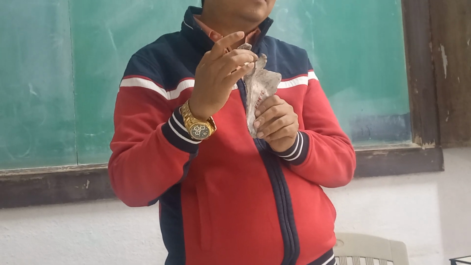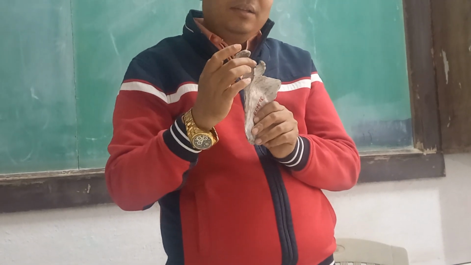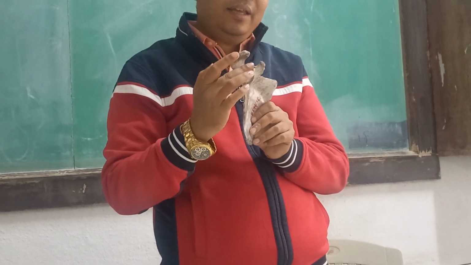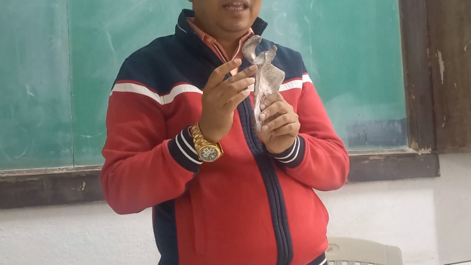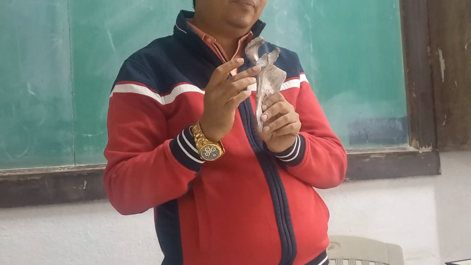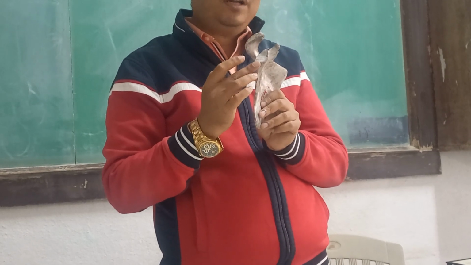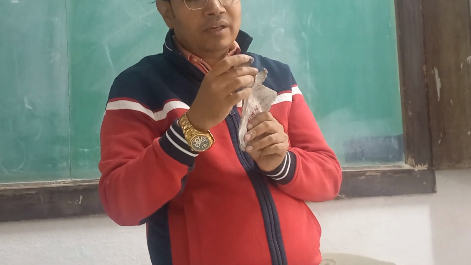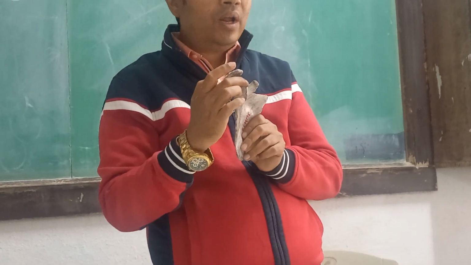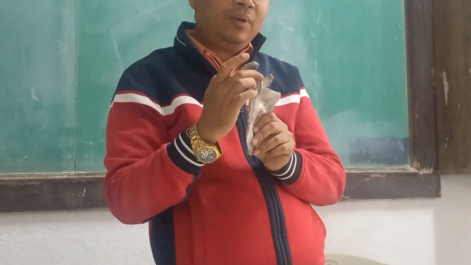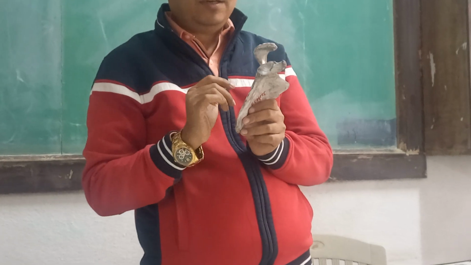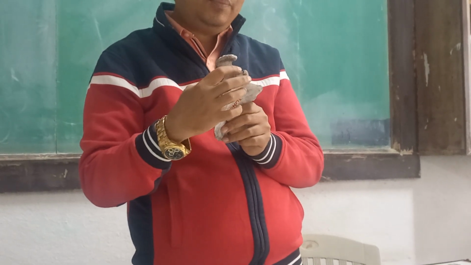Tubercle means small tuber. This is the supraglenoid tubercle, and below is the infraglenoid tubercle. Here the term sub is not used, here infra. So above the glenoid cavity the supraglenoid tubercle and below the infraglenoid tubercle. These are two tubercles present here.